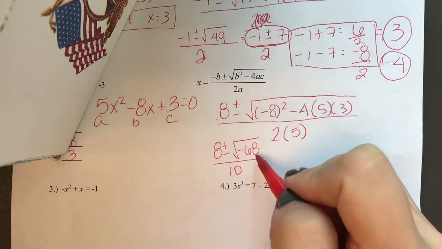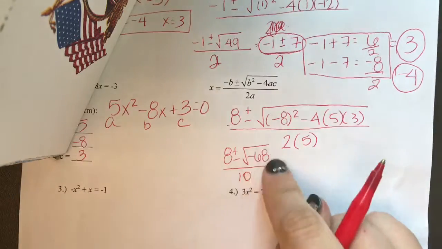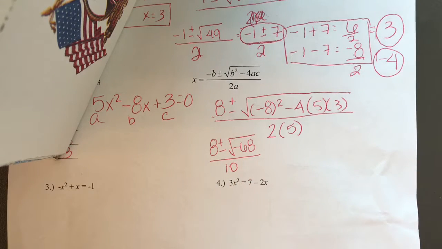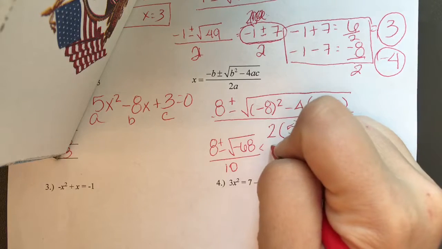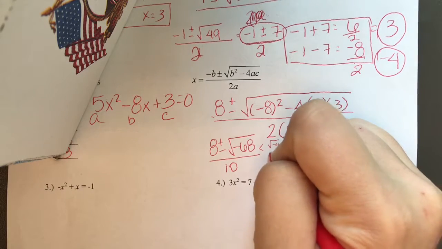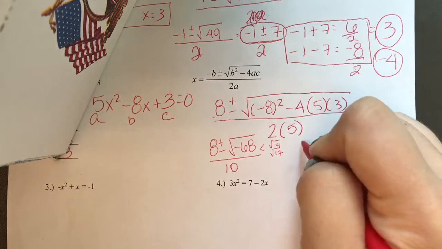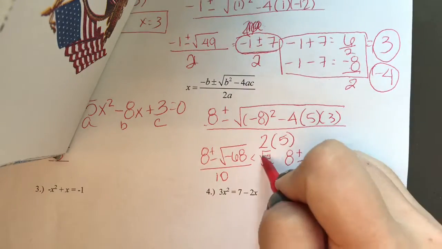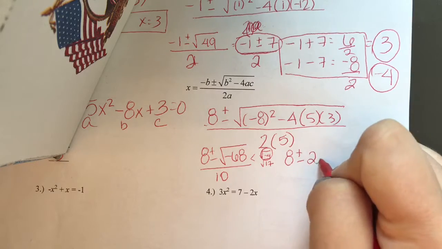Okay, the first thing we're going to have to do now, this is just like the front, figure out what factor that's a perfect square will go into 68. It is 4, so this would be root negative 4 times root 17. Okay, so 8 plus or minus, the square root of negative 4 is 2i.